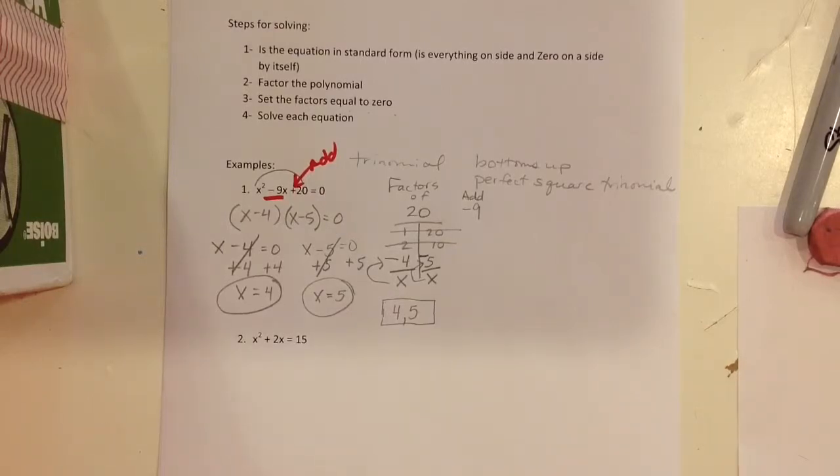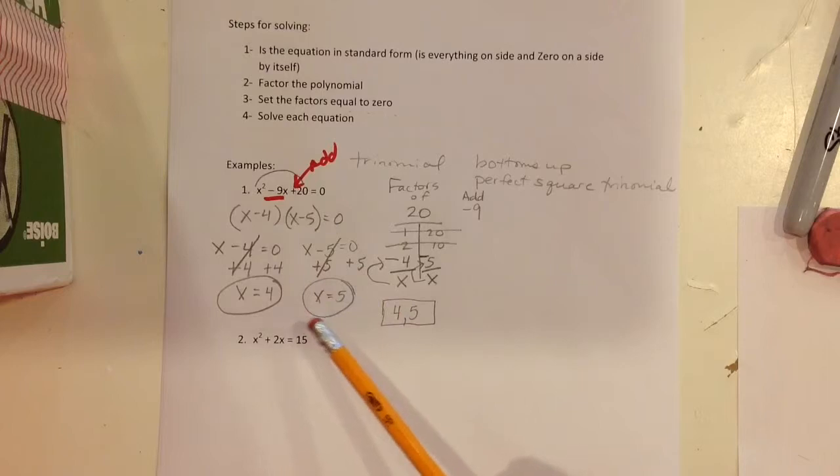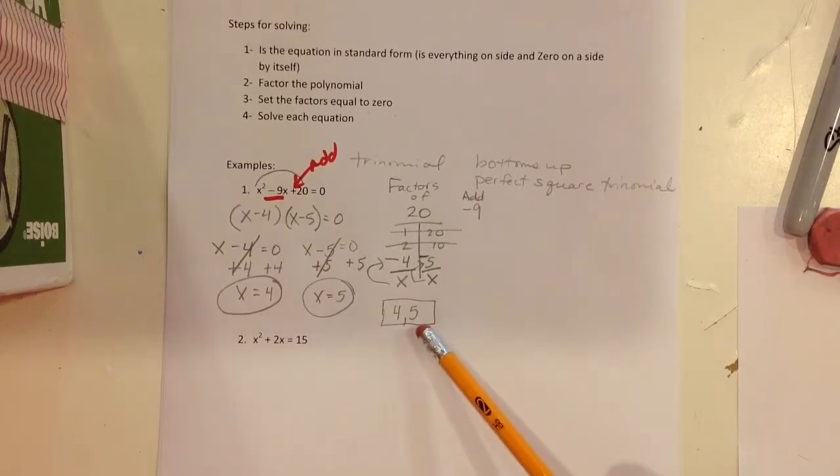Okay, so always want to make sure your equal 0 is first. Then you decide what type of factoring method you can use, depending on the number of terms in your polynomial. And then once you factor it, you set your factors equal to 0 and you solve your little equations, and that's going to be your answer.